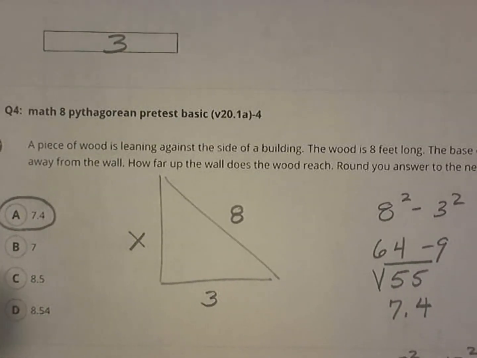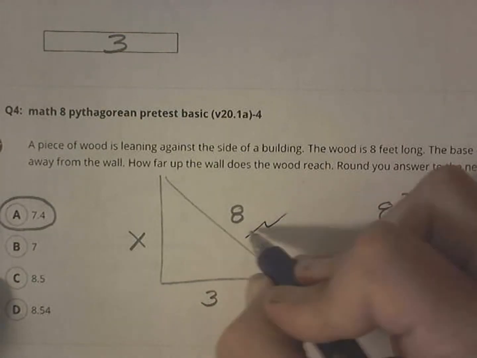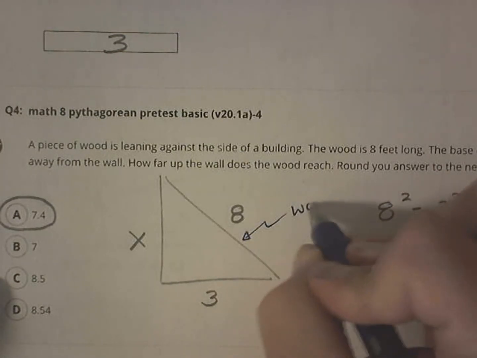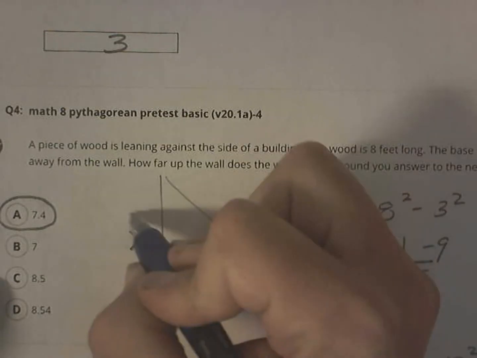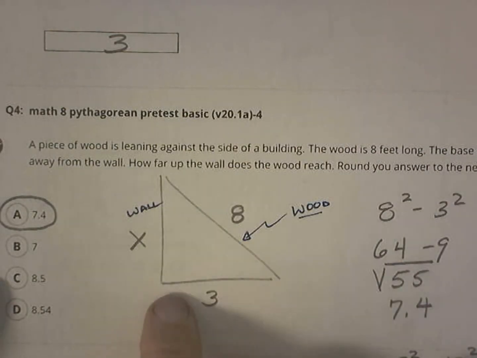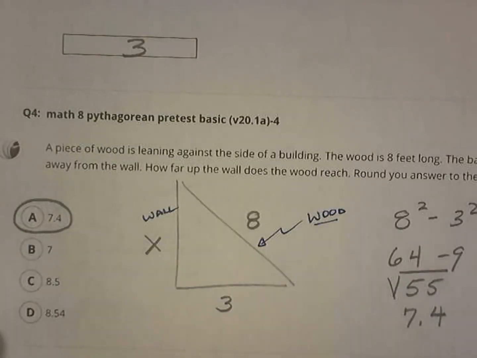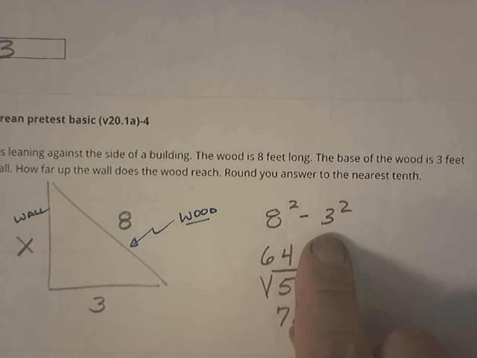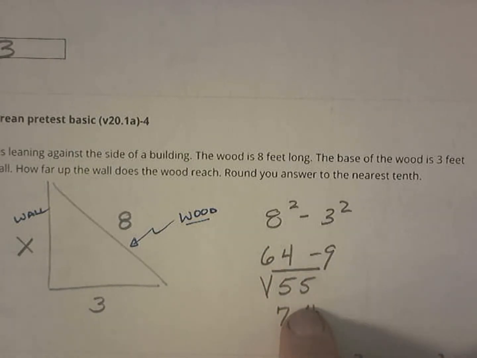A piece of wood is leaning, so here's the wood. So this is the wood, it's leaning against the wall. And I'm looking for the height of the wall right there. So I'm looking for a short leg, so it's square, square, subtract. So square, square, subtract takes me to the square root of 55, which is 7.4.